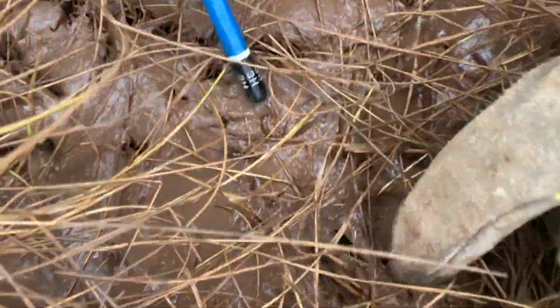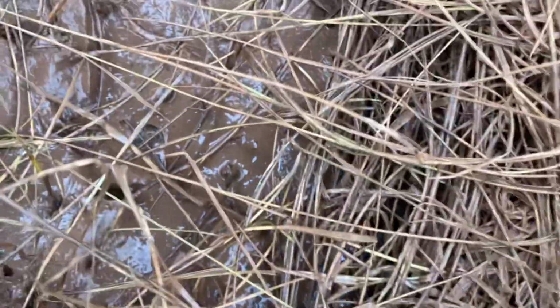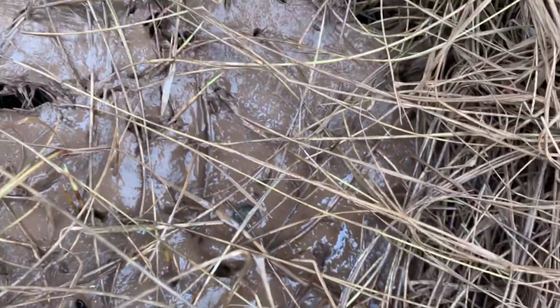Ooh, we got wrigglers. Nelson, did you get the wrigglers? There they are, by my pencil. Two little amphipods. Okay. Who's that guy?